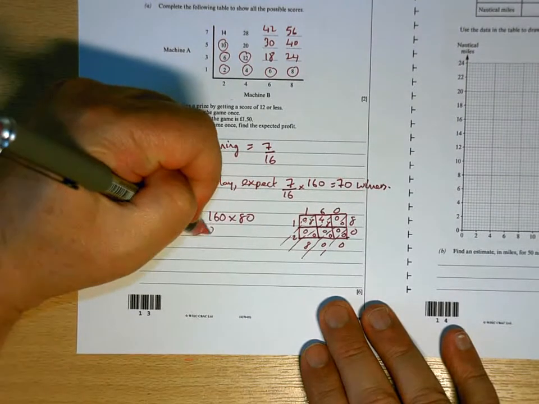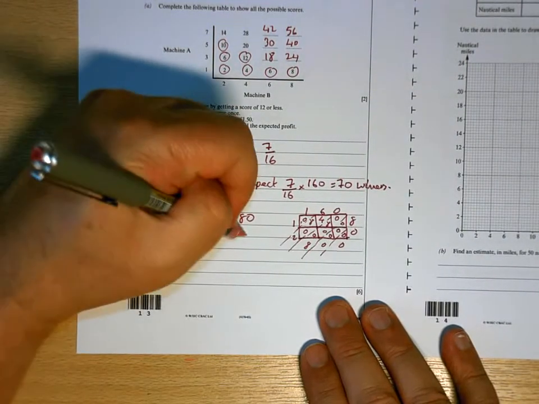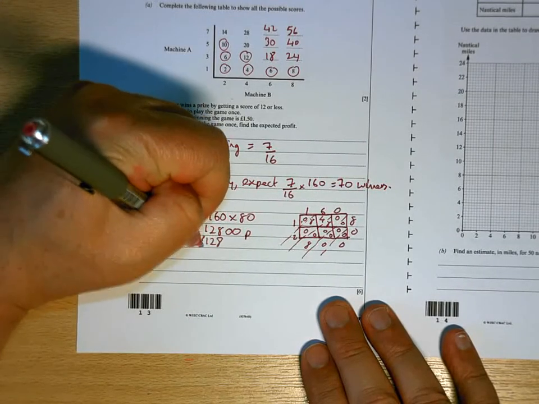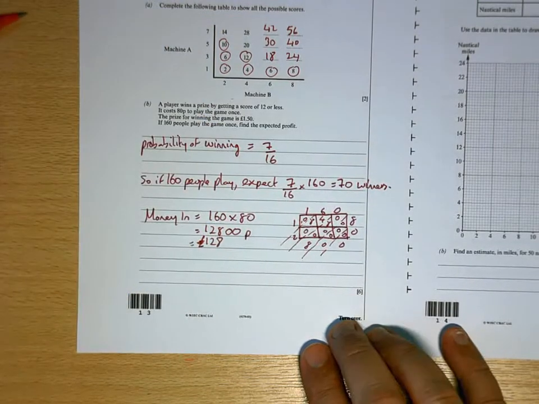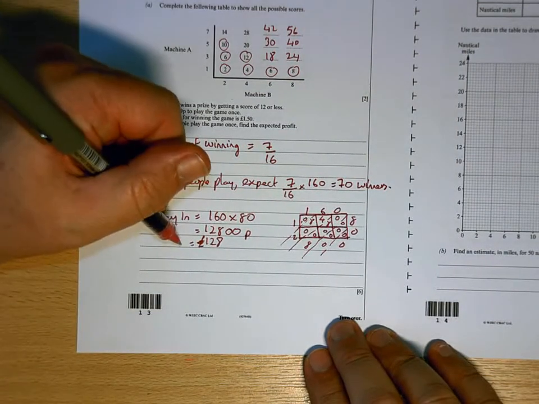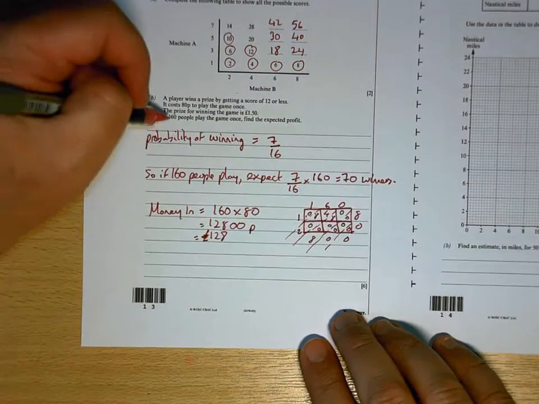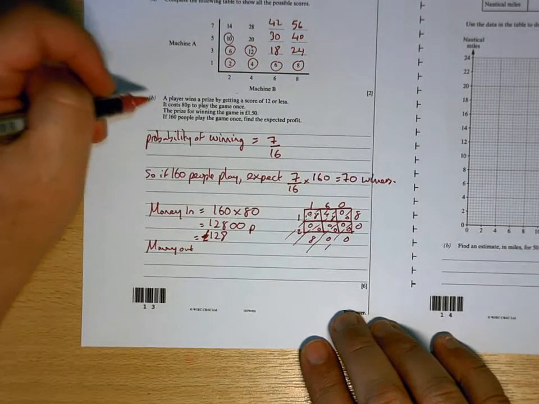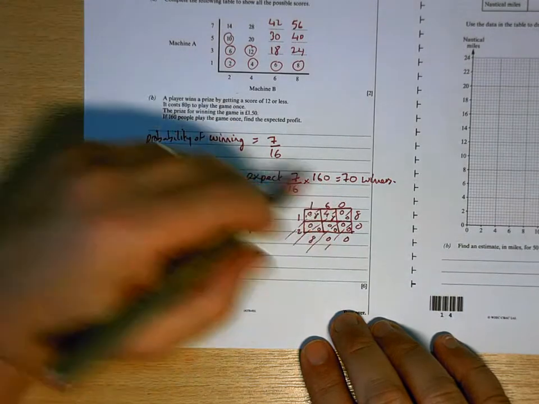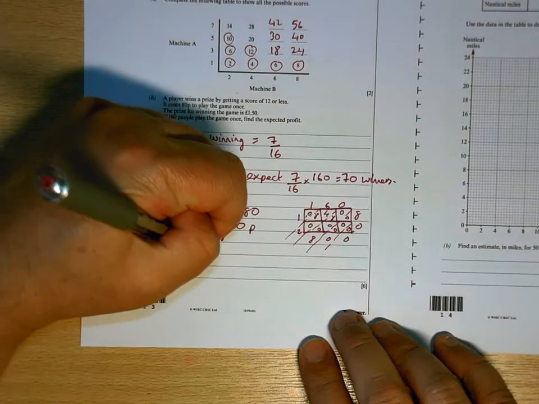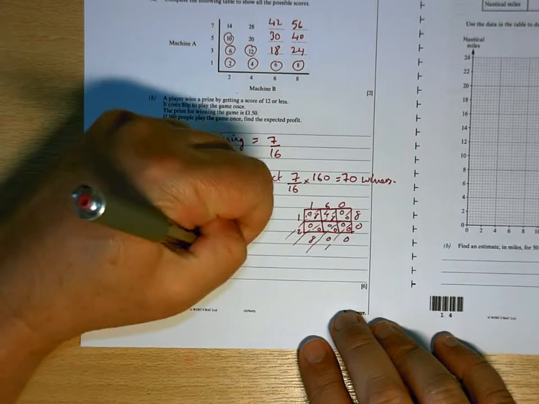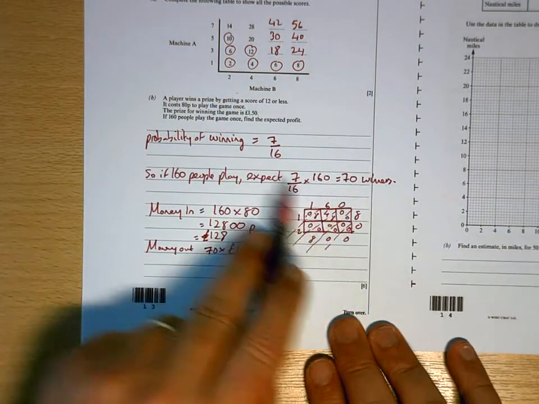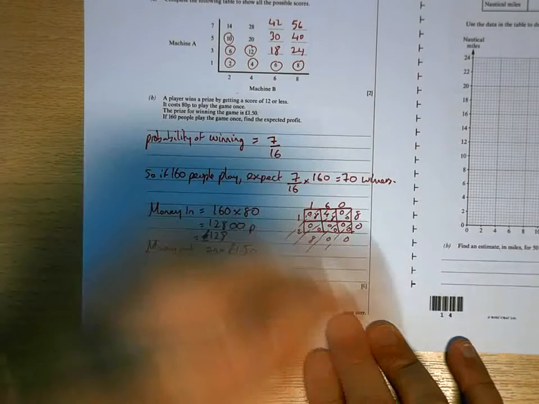So it's going to be 12800 pence, which is 128 pounds. So the game earns 128 pounds, but then it's got to pay out 70 lots of £1.50. Yes, we're expecting 70 winners, and each of those get £1.50.